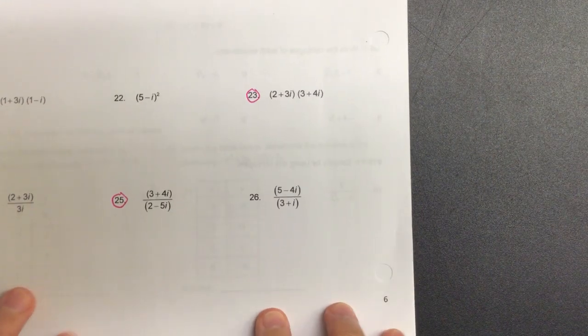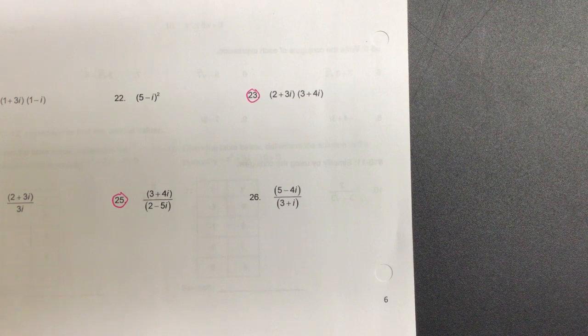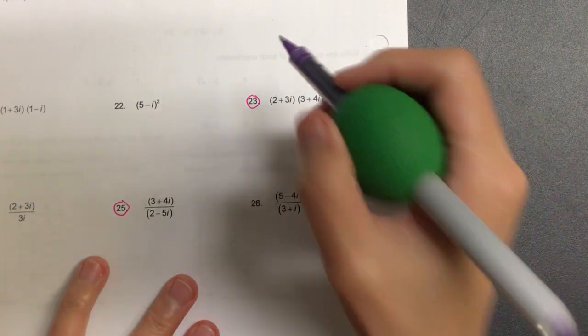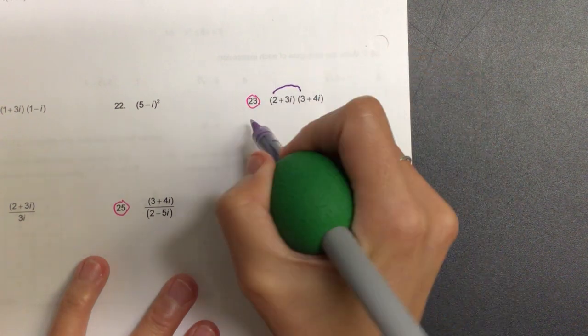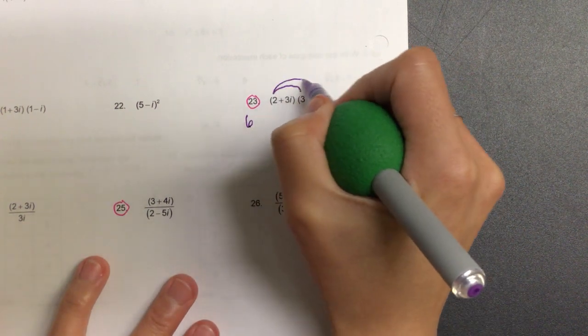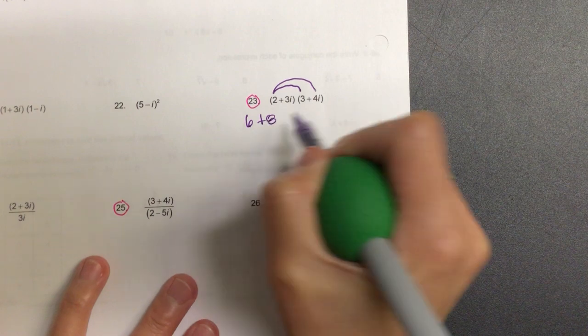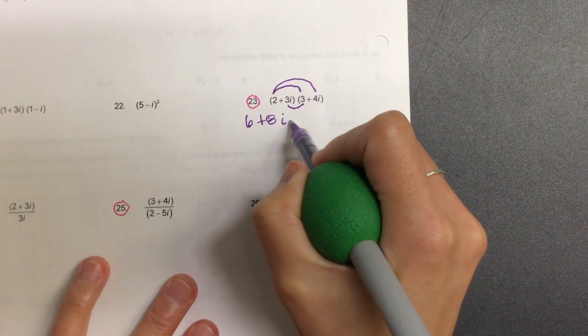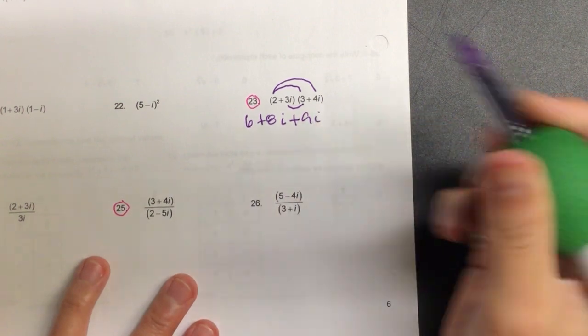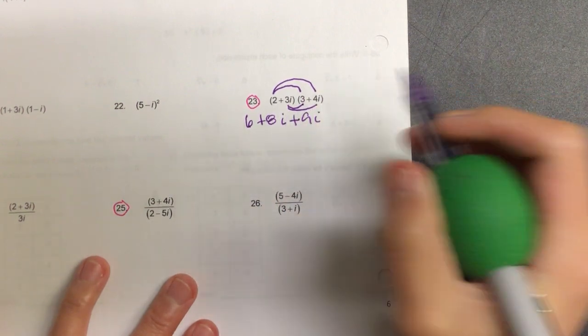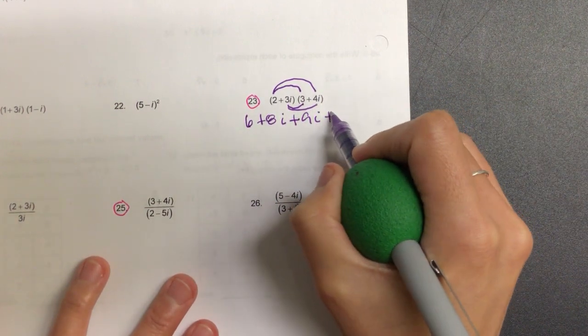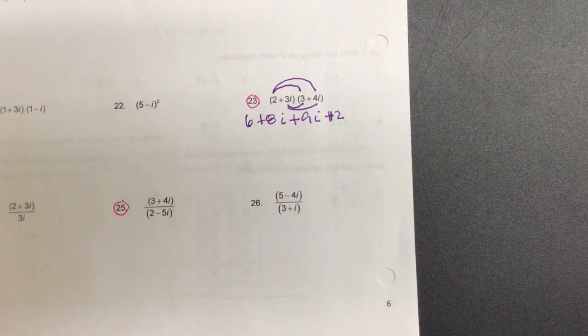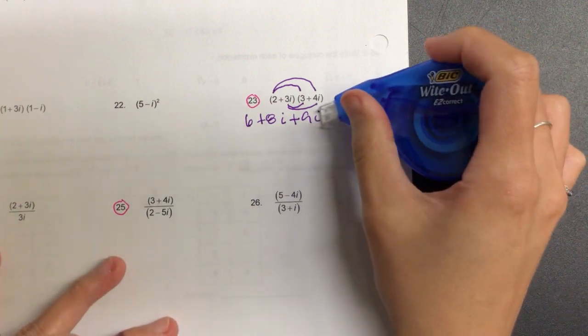On 23, if I have 2 different factors side by side, what operation is understood there? Multiplication. So when I multiply 2 times 3, I get 6. 2 times 4i is plus 8i. And then on the second one, 3i times 3 is plus 9i. And then I have 3i times 4i is how many? Oh no, my 12 looks like it's on top of the plus sign. 12i squared. Let me make it neater.